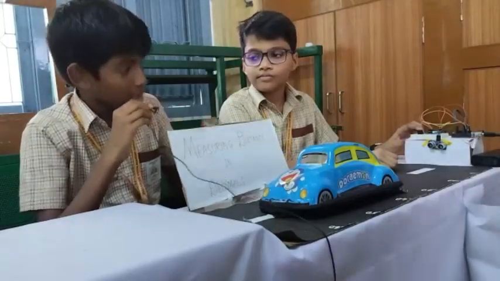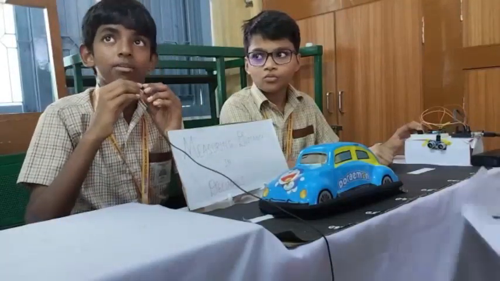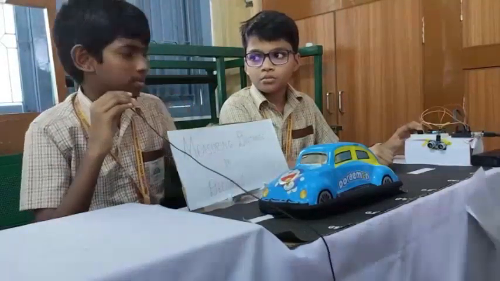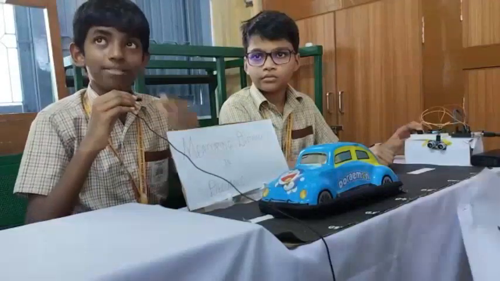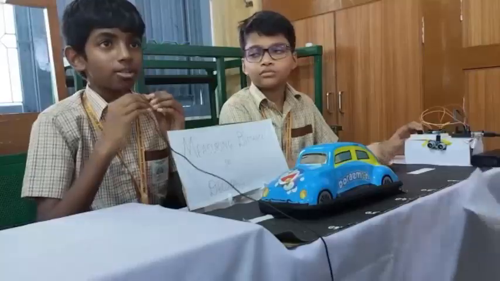This is actually a very cost effective model which is 2,000 rupees. You might think it's inexpensive, but it's actually very inexpensive because the other models like this are 30,000, 40,000, something like that, but this is just 2,000. So this is my project.